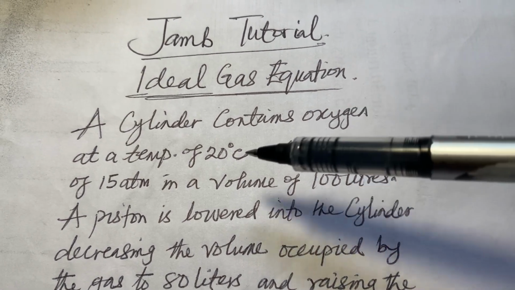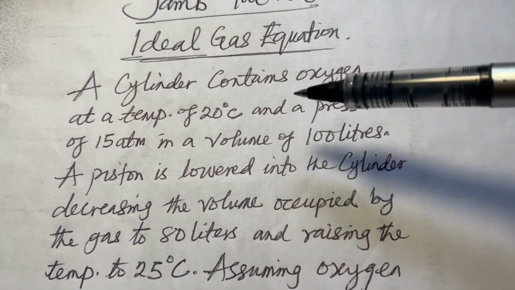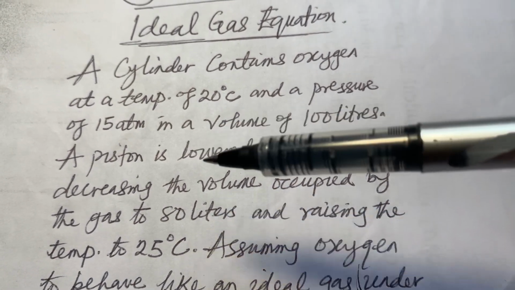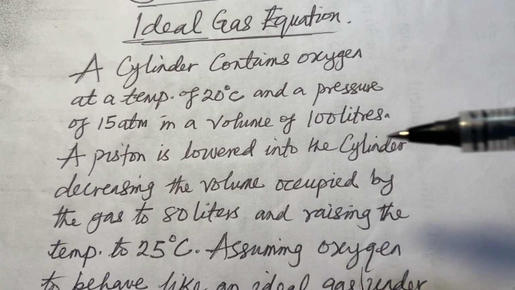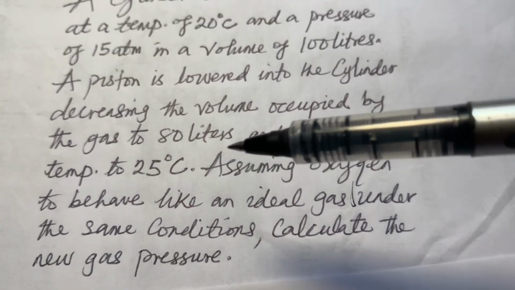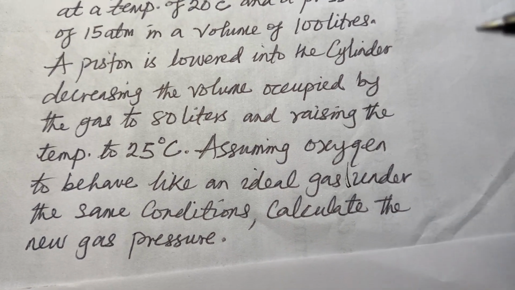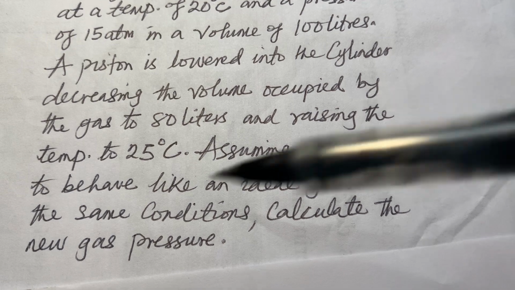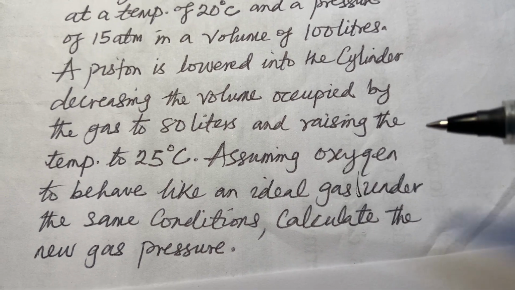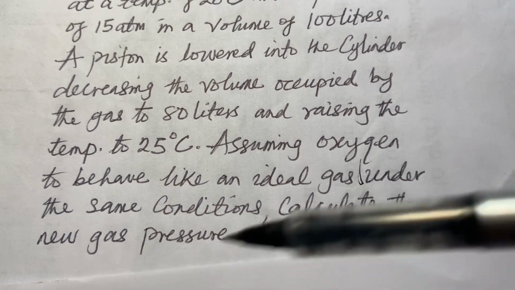All right, so let's read through the question. A cylinder contains oxygen at a temperature of 20 degrees Celsius and a pressure of 15 atm, that is atmosphere, in a volume of 100 liters. A piston is lowered into the cylinder, decreasing the volume occupied by the gas to 80 liters and raising the temperature to 25 degrees Celsius. Assuming oxygen to behave like an ideal gas under the same condition, calculate the new pressure.